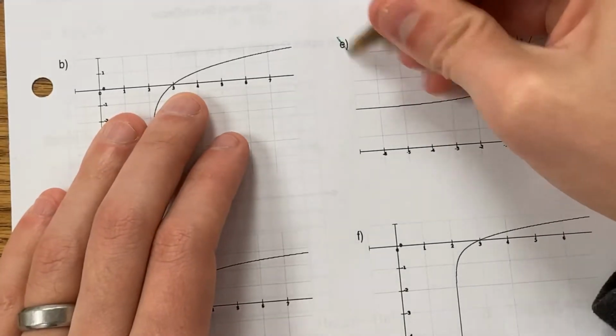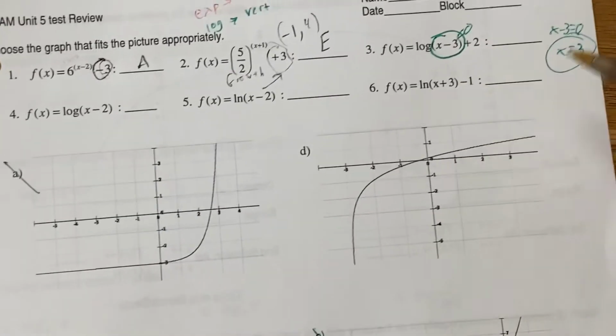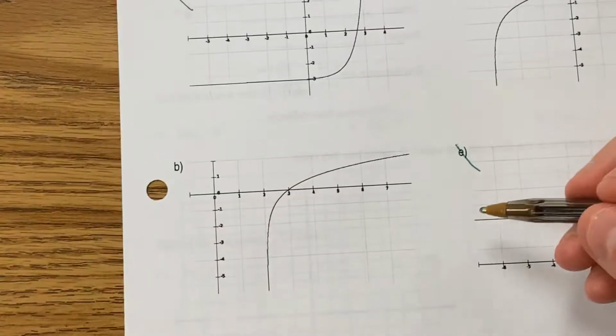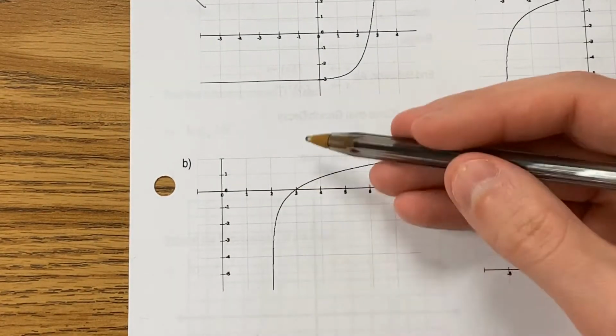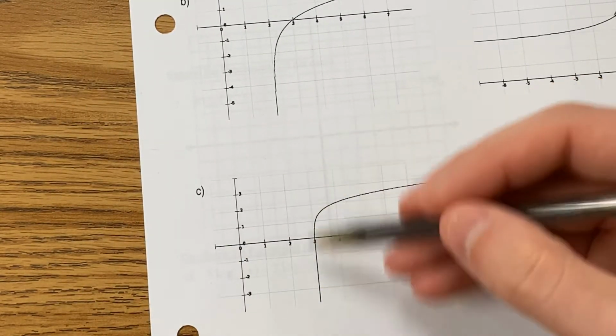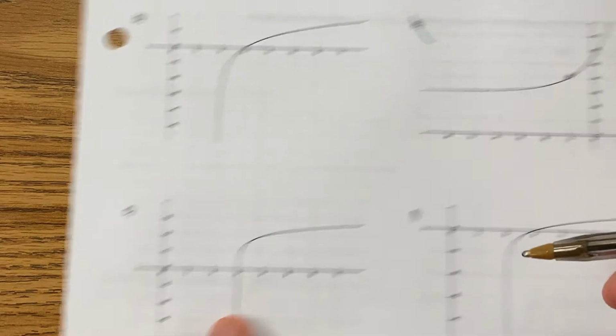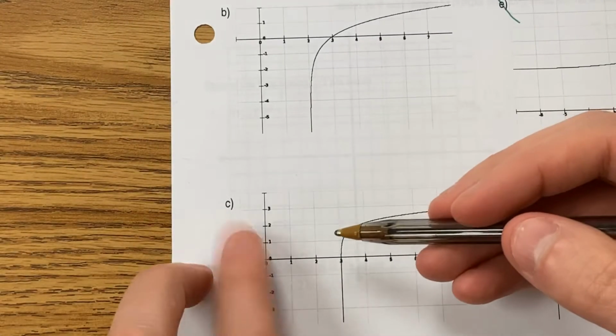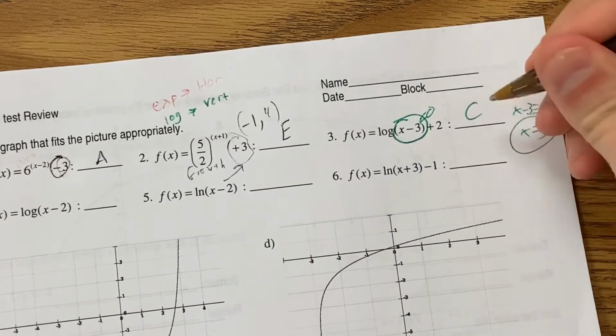So vertical at +3, not that. Yes, there is a vertical asymptote at 3, so maybe it's C, and a vertical asymptote at 3, no. So already I know the answer is C, because it's the only one with the correct asymptote.